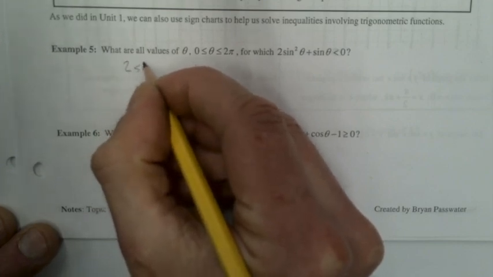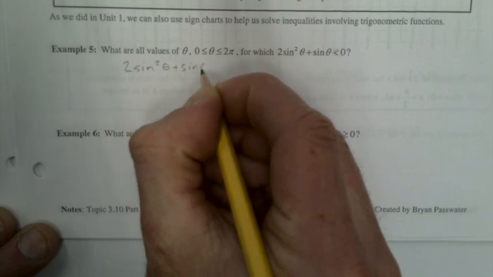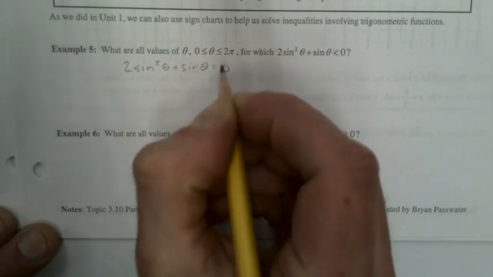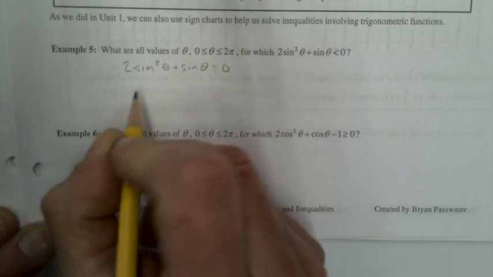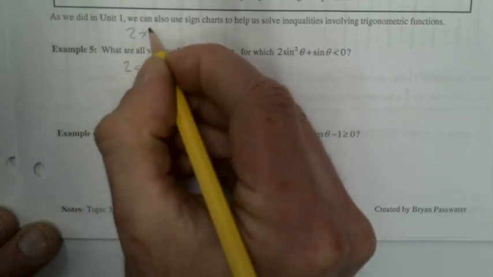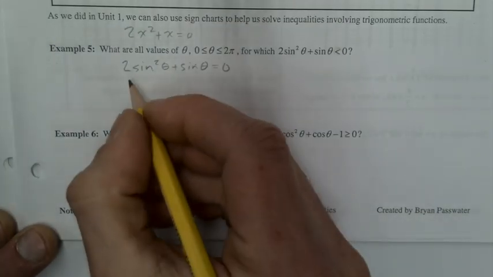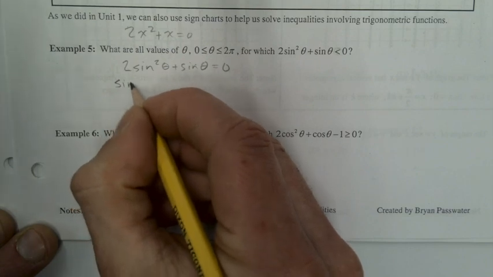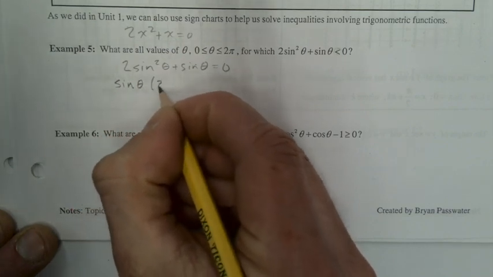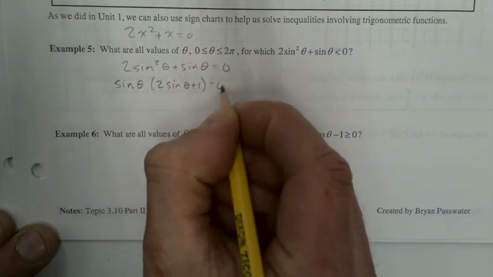I want to solve 2 sine squared of theta plus sine of theta is equal to 0. Solving for theta here, you can treat this just like you would treat 2x squared plus x equals 0. You're going to use the same algebraic manipulations that we would use for that. So here we go. I'm going to divide out a sine of theta, and then that leaves me with 2 sine of theta plus 1 is equal to 0.